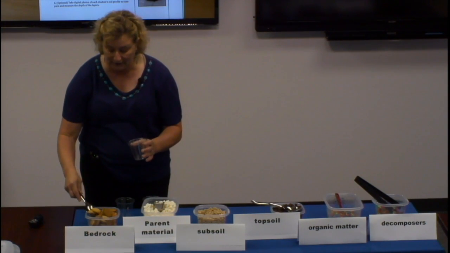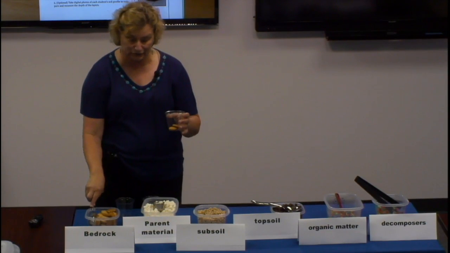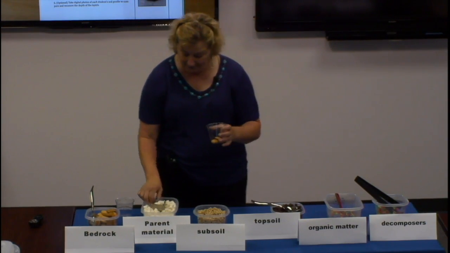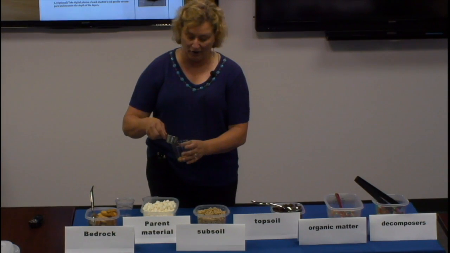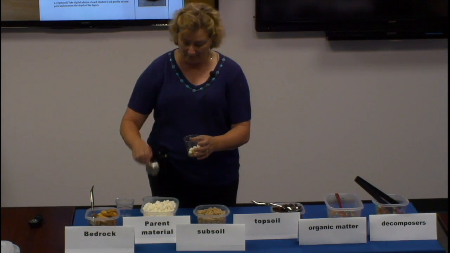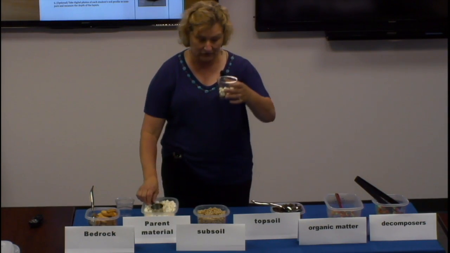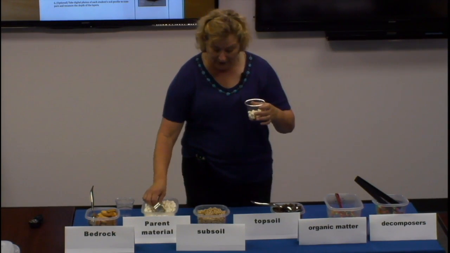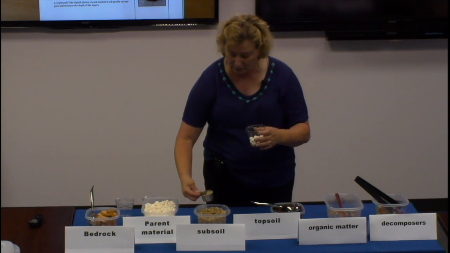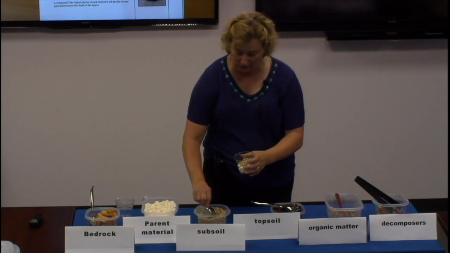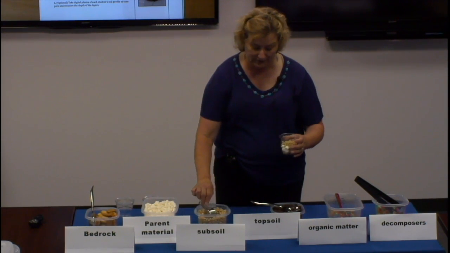The first layer is bedrock, and so that consists of 2 vanilla wafers. The second layer is parent material, which is the broken up layers of bedrock, and we are using mini marshmallows for the parent material. So now you have 2 layers. Your next layer is your subsoil, and again, remember our soil profile, it was lighter in color, and you're going to use a full 1/4 of a cup in there for your subsoil.